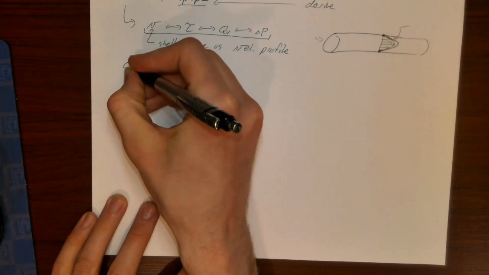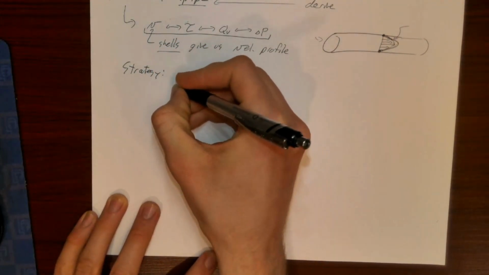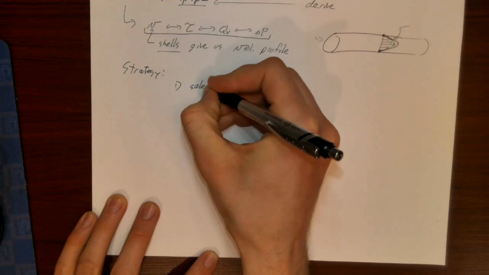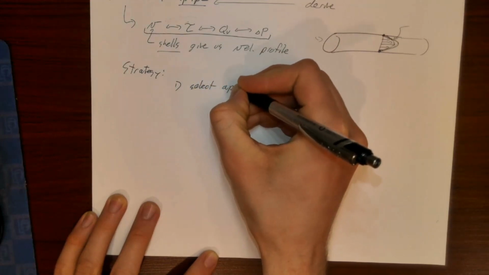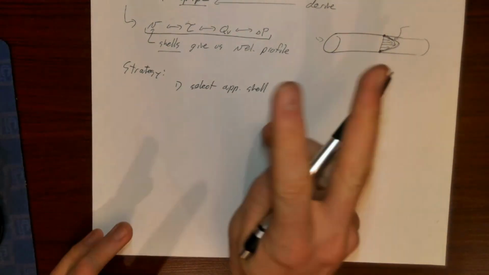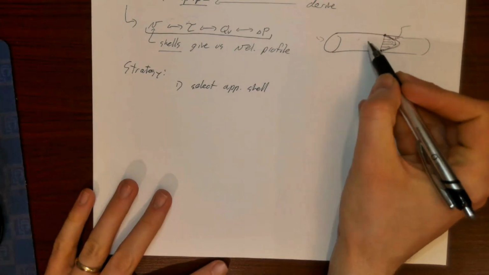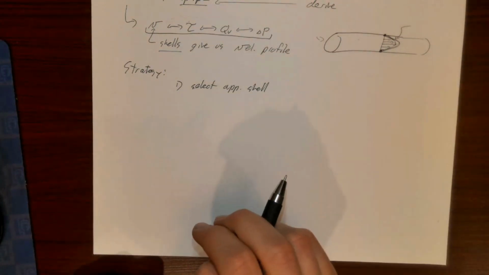So what is our strategy? Our first step is to select an appropriate shell, to define a micro control volume with infinitesimal dimensions.